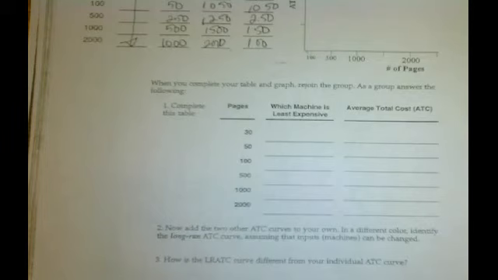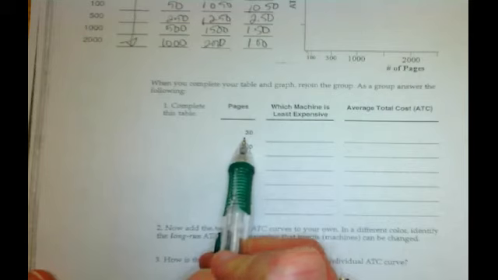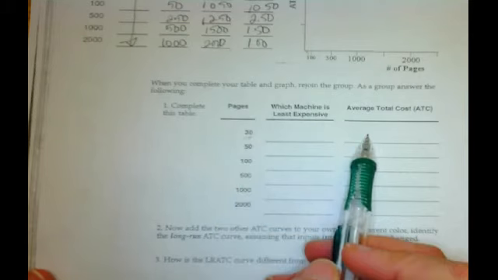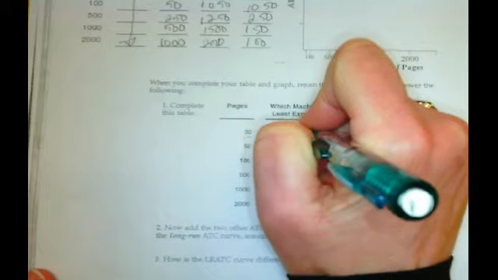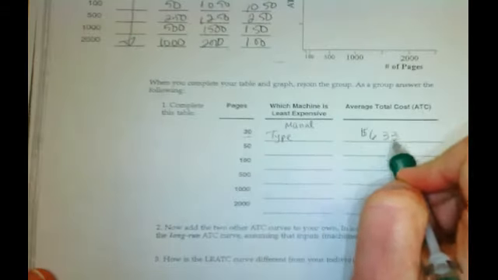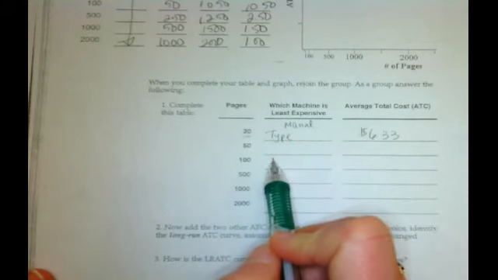For the typewriter, the average total cost at 30 is $6.33. The average total cost of the electronic is $8.17. And the average total cost of the computer is $33.83. So if we're only going to type 30 pages and that's all we need it for, we're going to go with the machine that has the lowest average total cost, which is going to be the typewriter. So we're going to use the manual one. And that is $6.33.